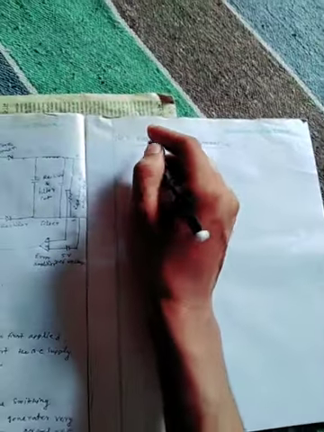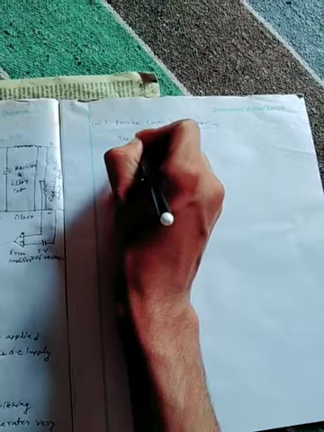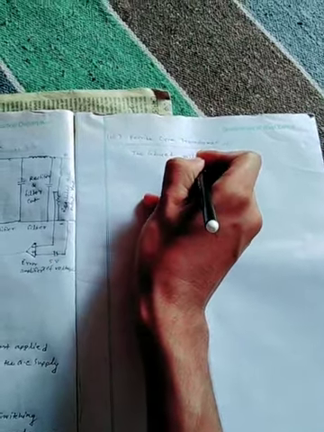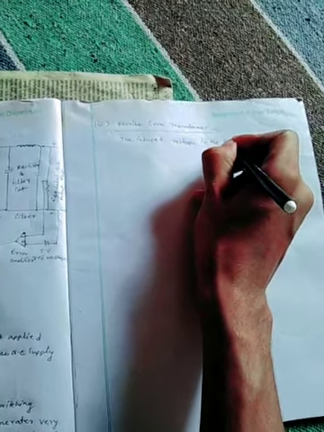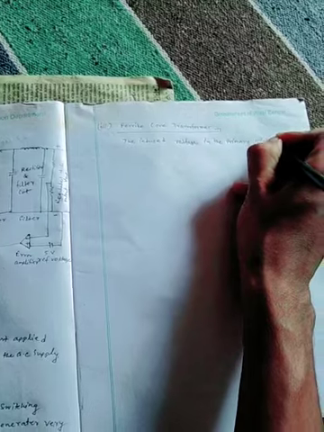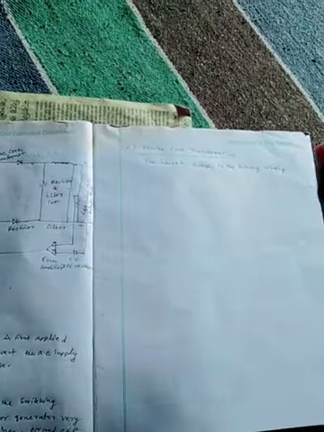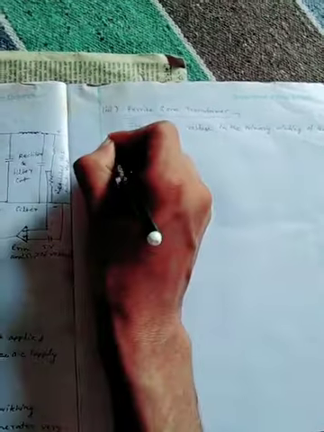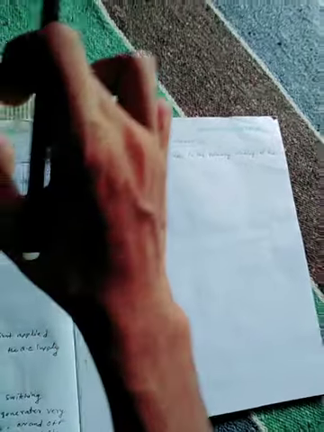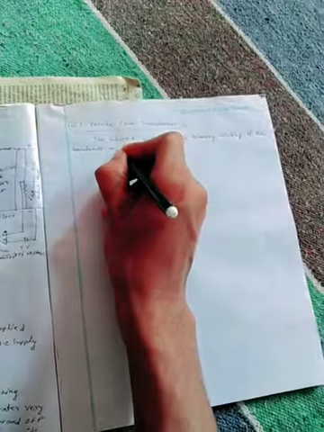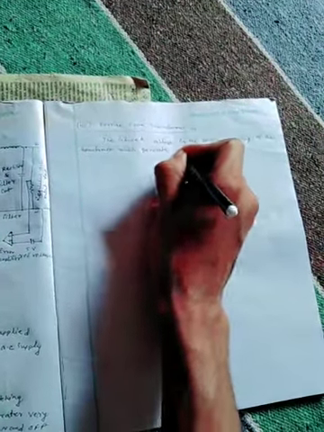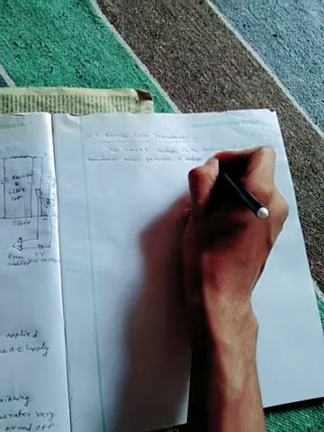This voltage is called the induced voltage in the primary winding of the transformer, which generates a voltage in the secondary winding.